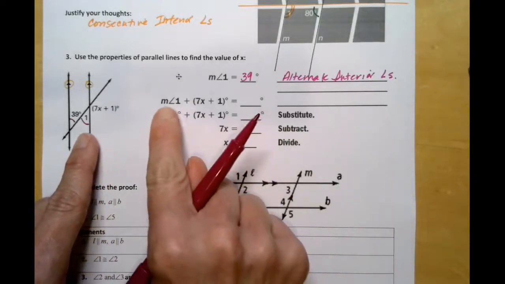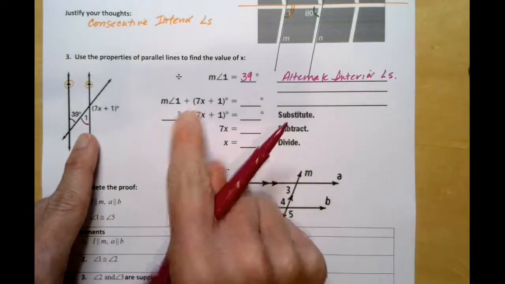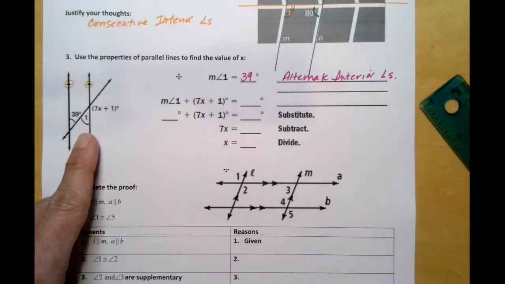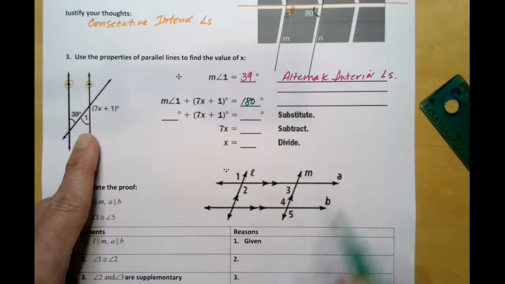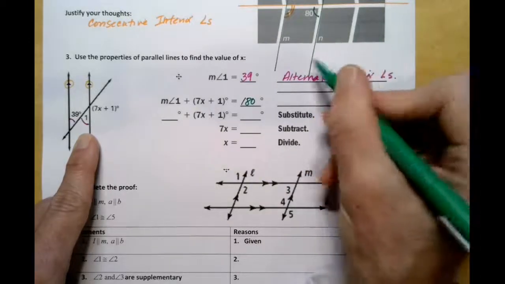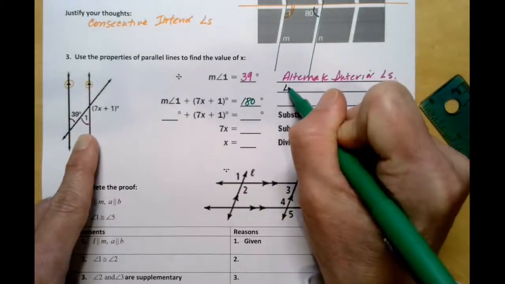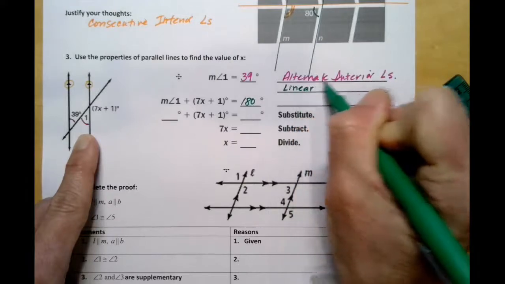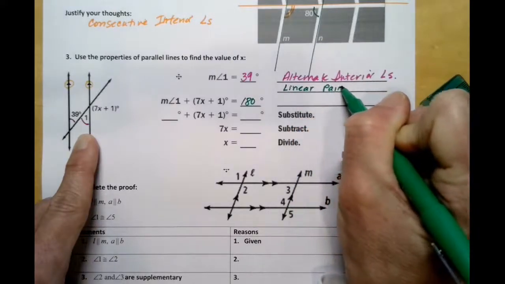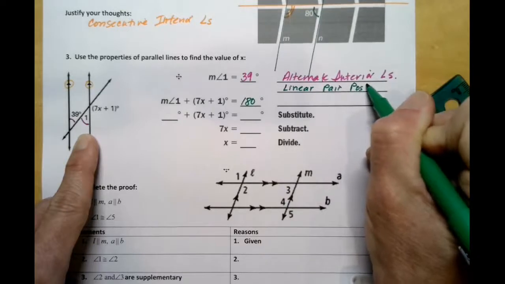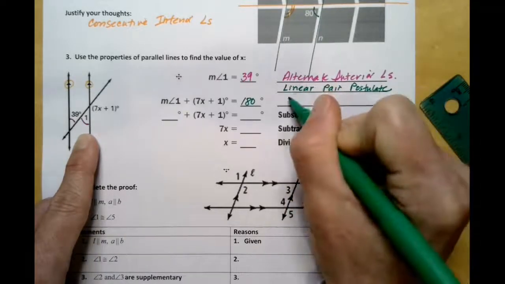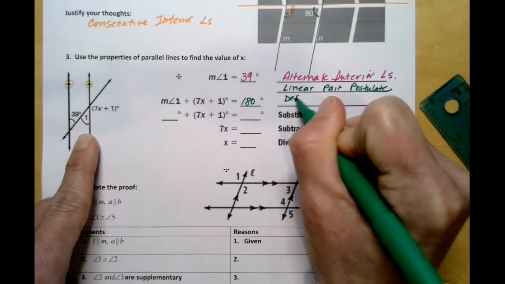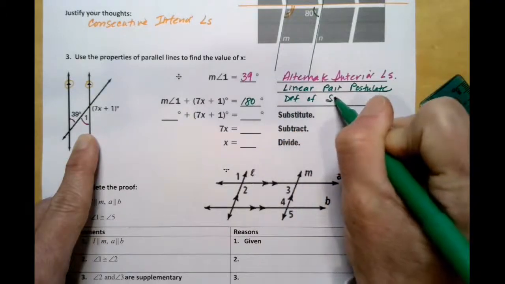All right, so I've got the measure of angle 1 plus 7x plus 1 is going to be equal to, so here's a new conversation, that's going to be equal to 180 degrees. How do I know that? Because of the linear pair postulate. And guess what? It's also my definition of supplementary.